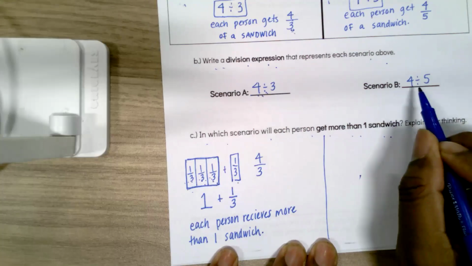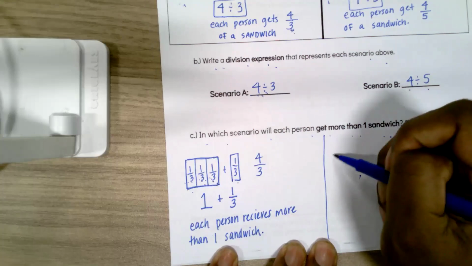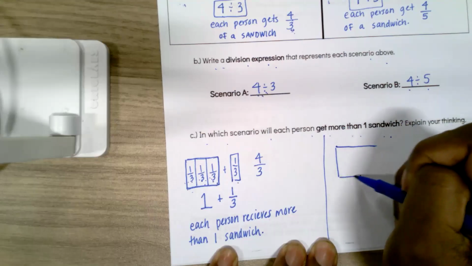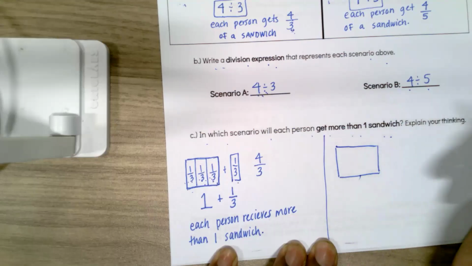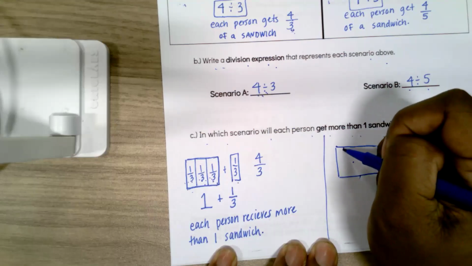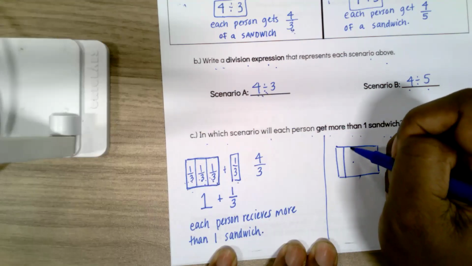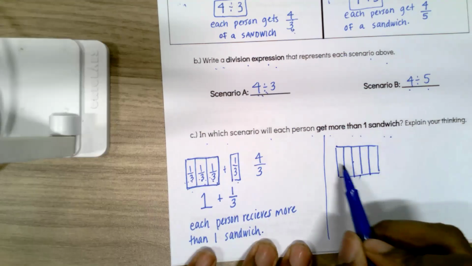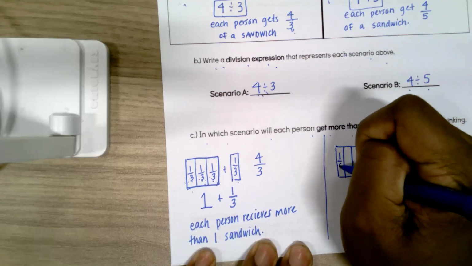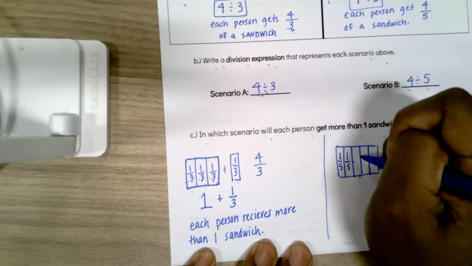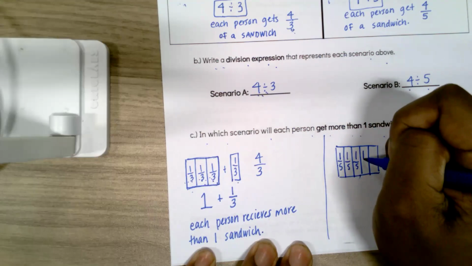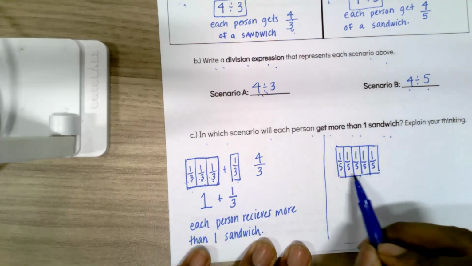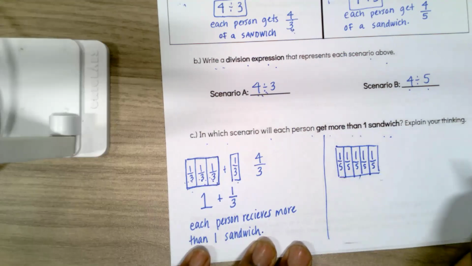Here, it says 4 out of 5 parts, 4 sandwiches, 5 people. So for each sandwich, you want to split it into 5 parts to make sure everybody gets an equal amount. This is 1 part out of 5, another part out of 5, another, another, and this is the last part out of 5. We know that 5 parts out of 5 is 1 whole.